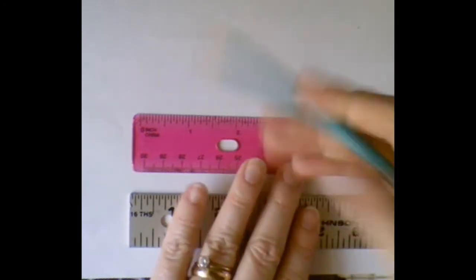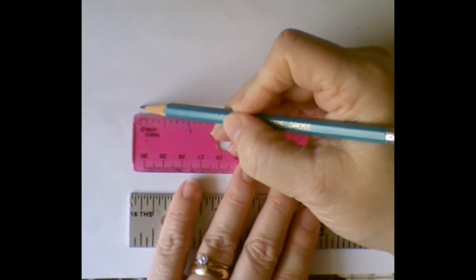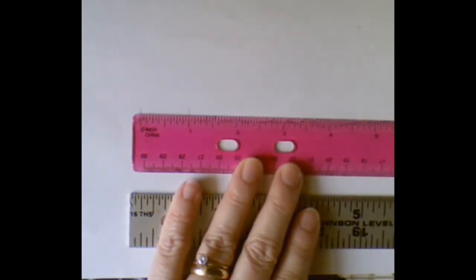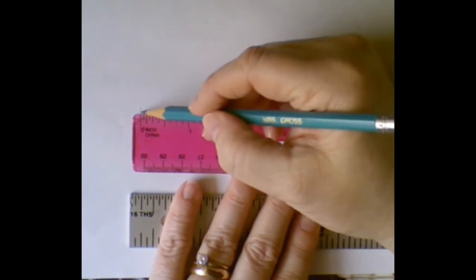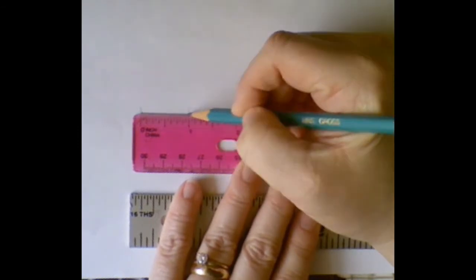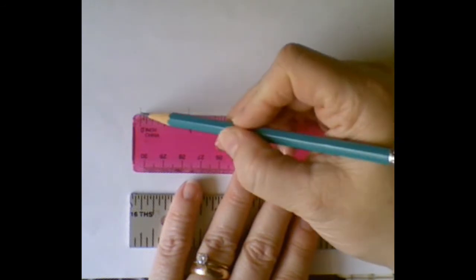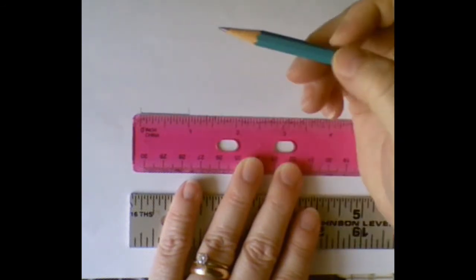You can see this first line here is a long line, and then the 1 is a long line. So from there to there is 1 inch. I'm going to go ahead and connect those. A lot of times we'll use a ruler for what we call a straight edge, so our line will be straight. But in this case, we're actually measuring a 1-inch line.